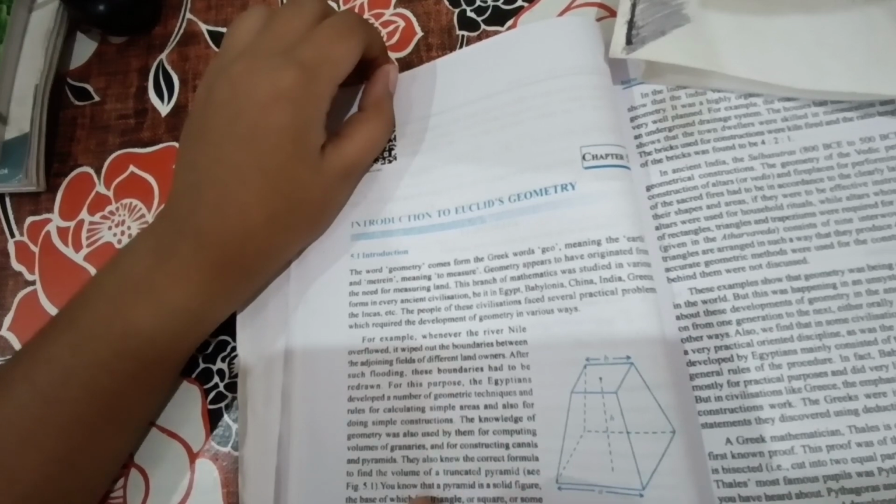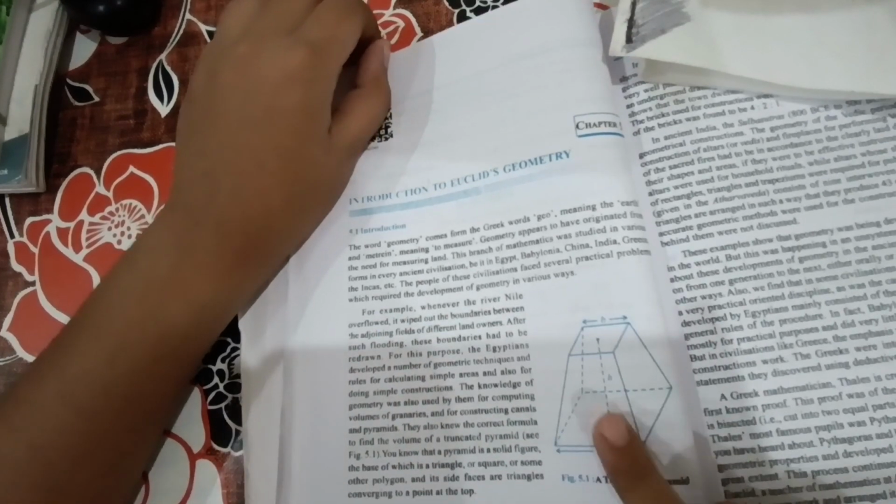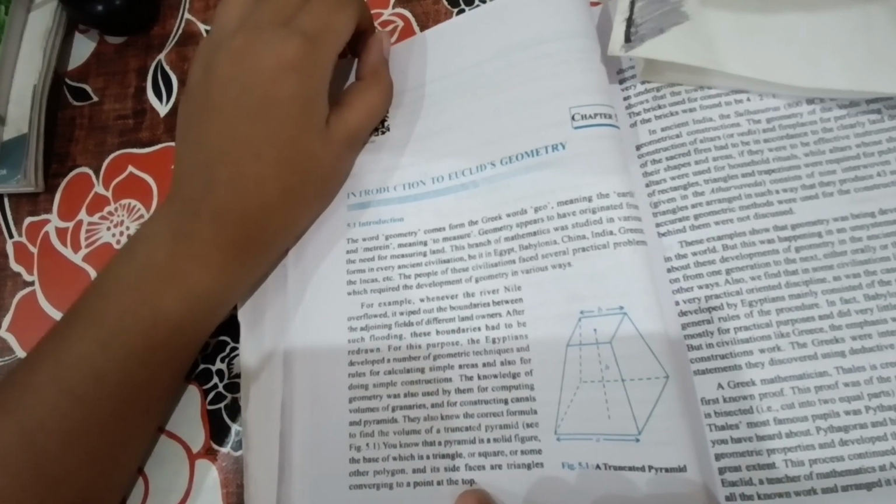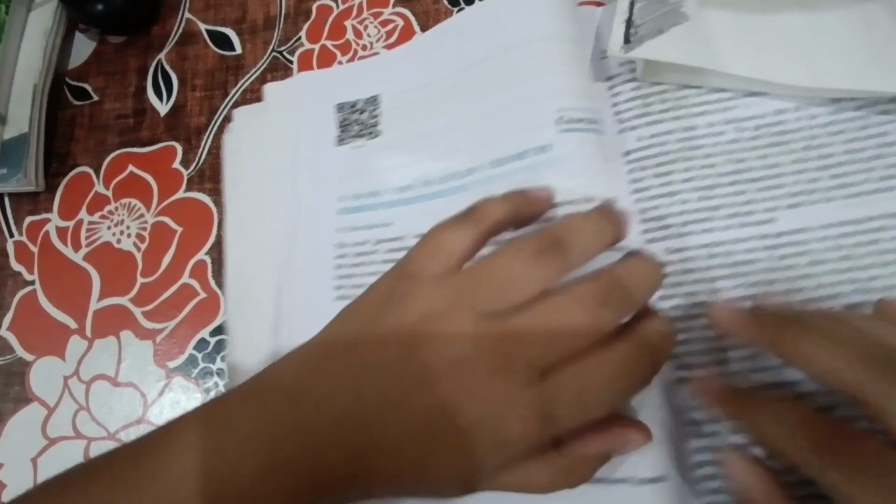See figure 5.1. You can see this figure over here, with breadth and height. A pyramid is a solid figure, the base of which is a triangle or square or some other polygon, and its side faces are triangles converging to a point at the top. Let us head to the next page and understand it much better.